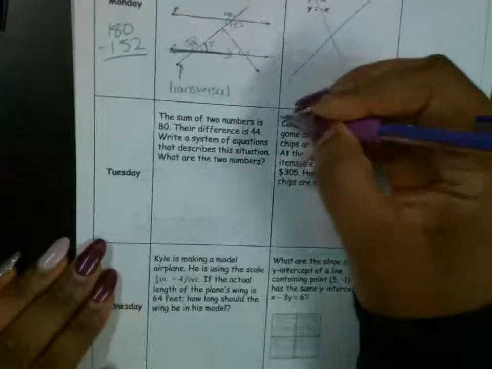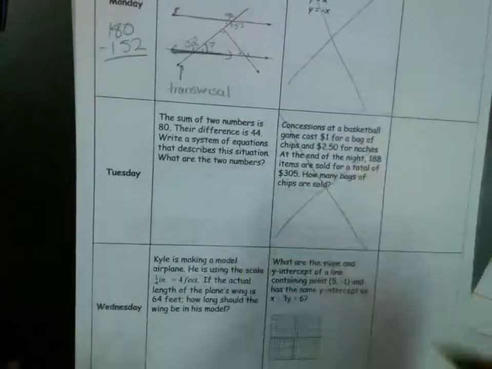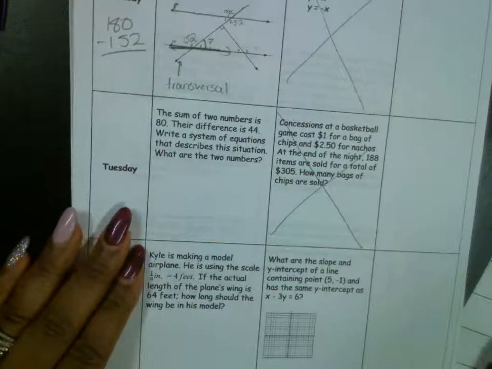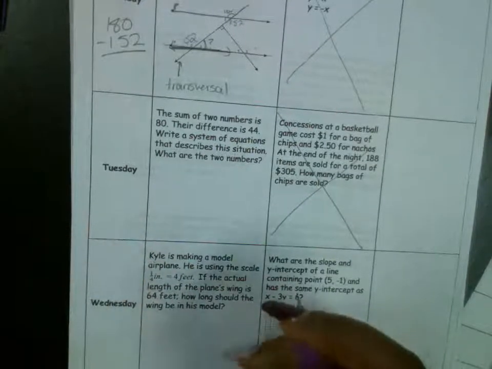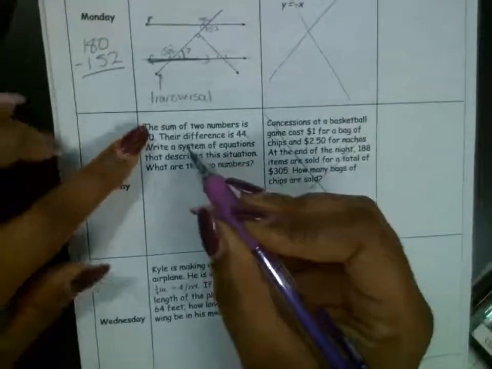We're going to do Tuesday's. Mark out the second one. We're only going to do the first one. Okay. Make sure I unpause. Did I pause? Okay, yeah, I did. All right, it says the sum of two numbers is 80.